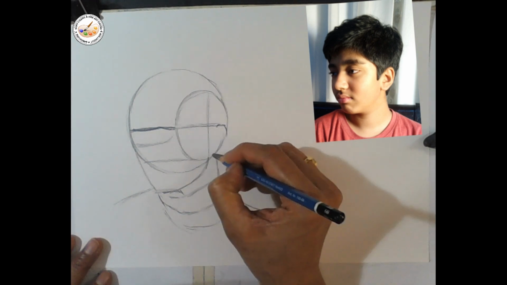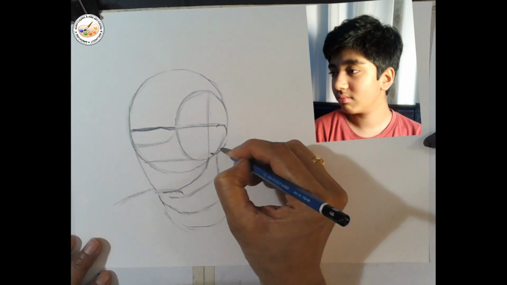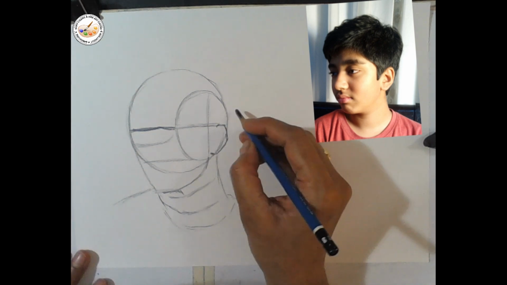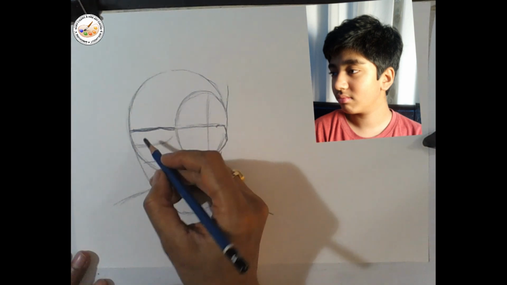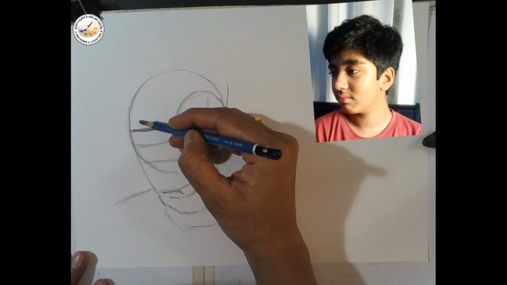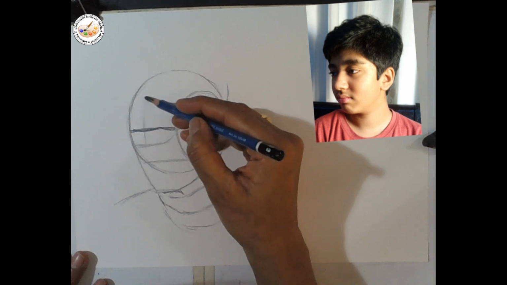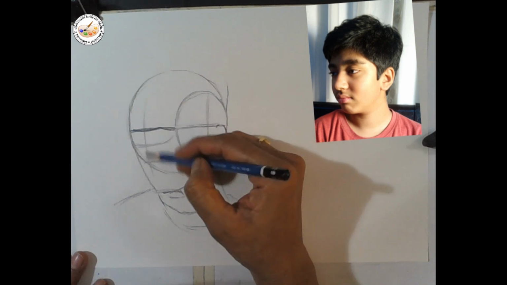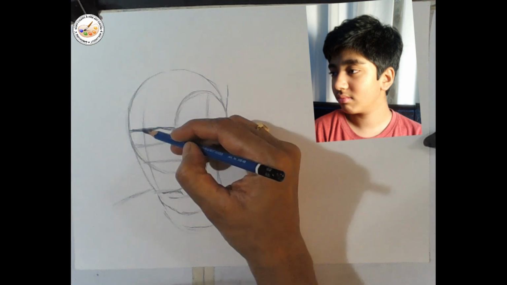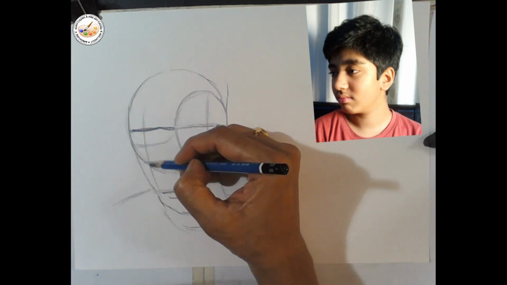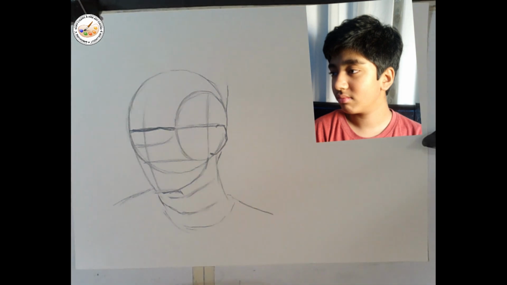This ear will come over here and it is a little out of the box. We have to make the hairline. Now the line in the middle between the eyebrows to the nose and till the lips.